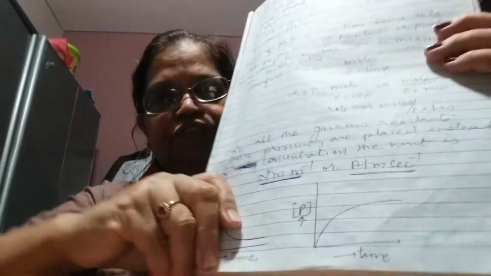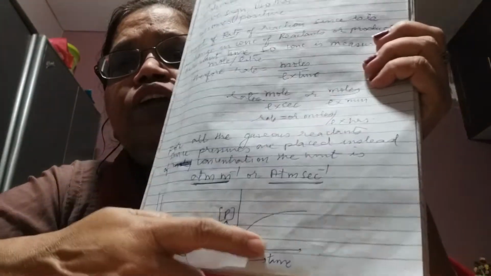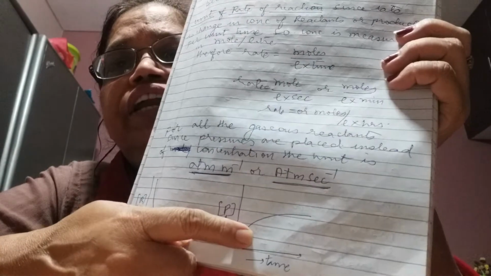If we plot a graph between concentration of reactants and products with time, we will see that we get different graphs. For a concentration of reactant, the graph will be something different, and for concentration of products, the graph will be different. For example, for the reactants, the graph will be this, because the concentration of reactants is gradually decreasing with the time, and the concentration of products is gradually increasing with time.